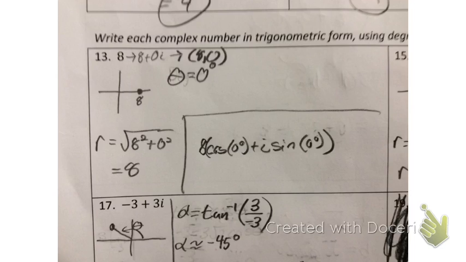So 13 would be the point 8, 0, because that's 0 imaginaries, which means this point is 8, which means theta has to equal 0 degrees because it's not moving in this direction at all. There is no movement. It must be 0 degrees. The length of this is also 8. I showed the work down here, but realistically, it has to be 8. It has to be 8 because there's no triangle to form, so it equals 8.